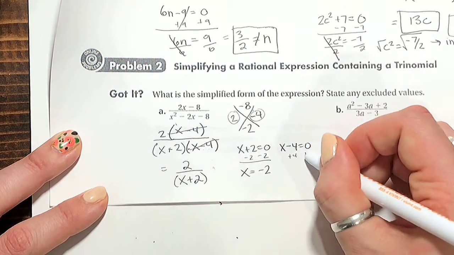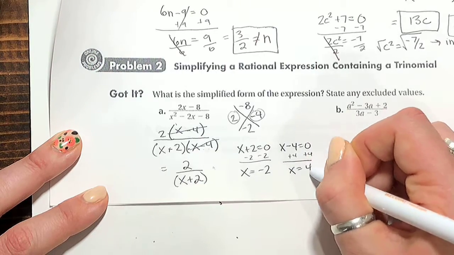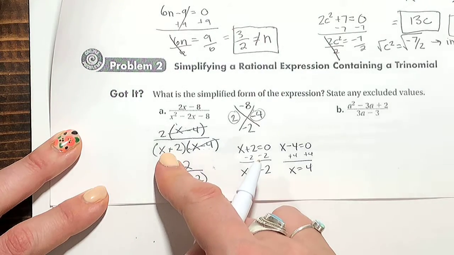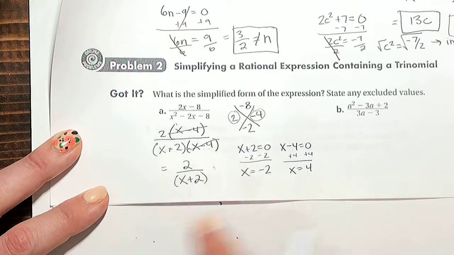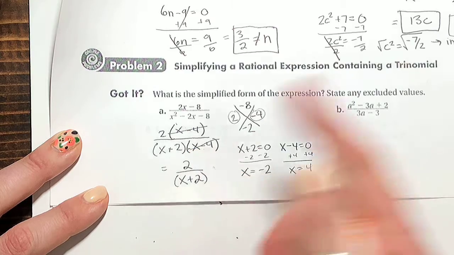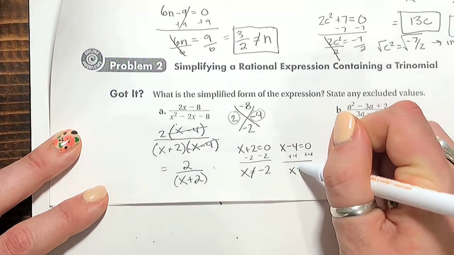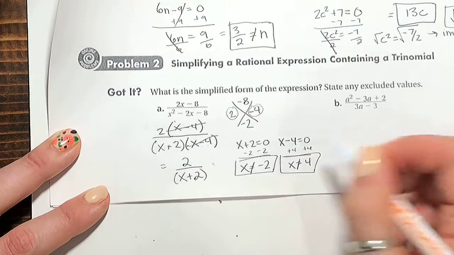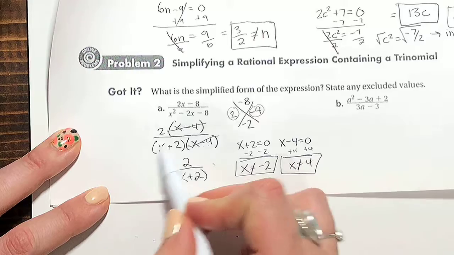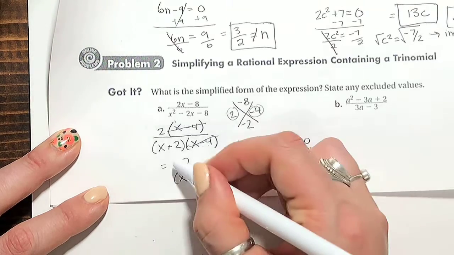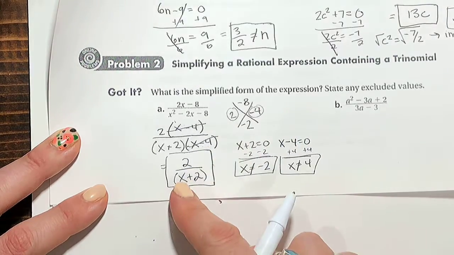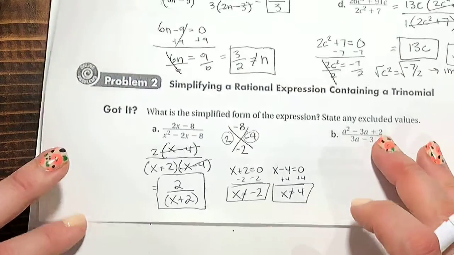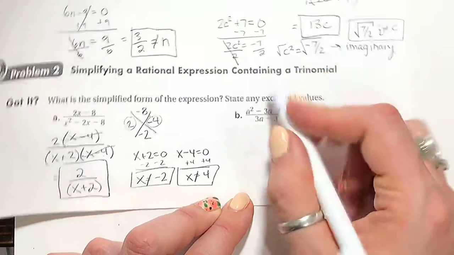So on the first one, you'll minus that 2 over. On the second one, you'll add that 4 over. And those are going to be your excluded values. So if I plug negative 2 into my original problem, negative 2 plus 2 is 0, so that's a problem. If I plug 4 in, 4 minus 4 is 0, that's a problem. So x cannot equal negative 2 or 4. And those are your excluded values so that we do not divide by 0. So you have your simplified form and then you have your excluded values. So again, kind of two parts for your answers on these questions.